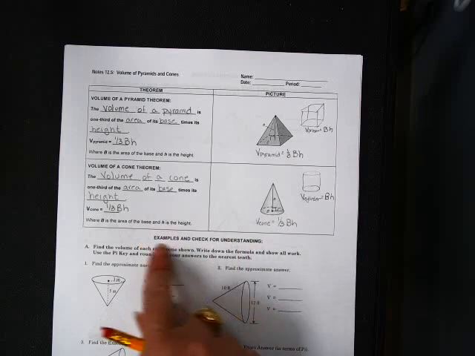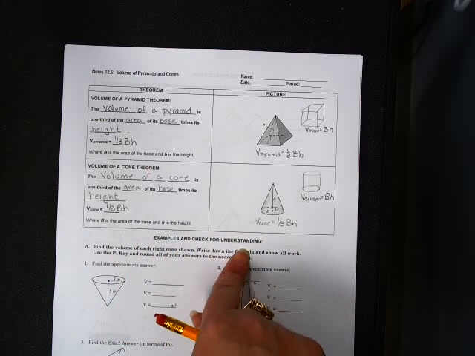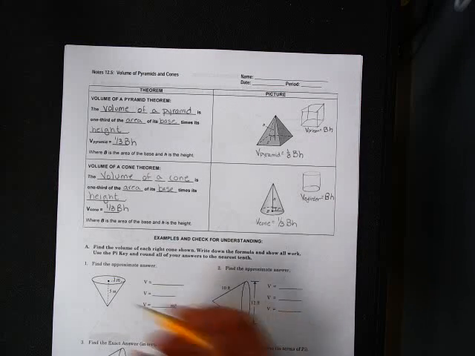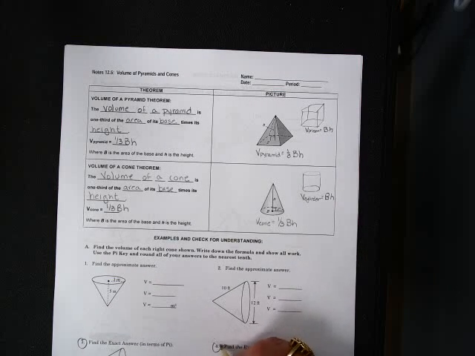Okay, in this section right here, we have some examples and some check for understanding. So we're going to do the first two, and you're going to do two by yourself. So circle number 3 and number 4, because those are the ones you're going to do by yourself. We're going to focus in on number 1 and number 2.